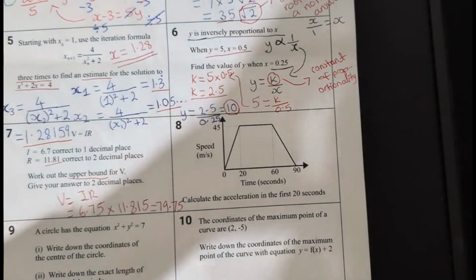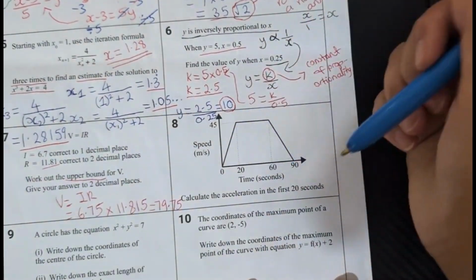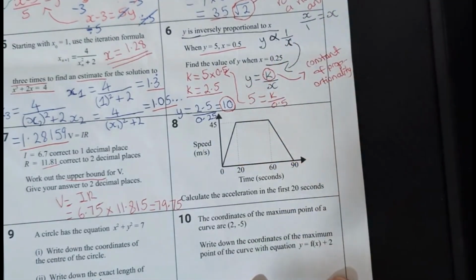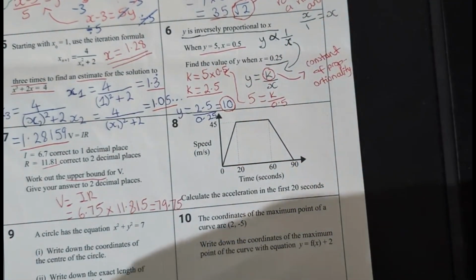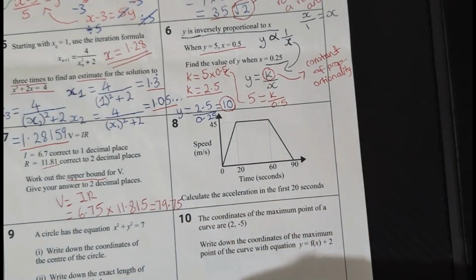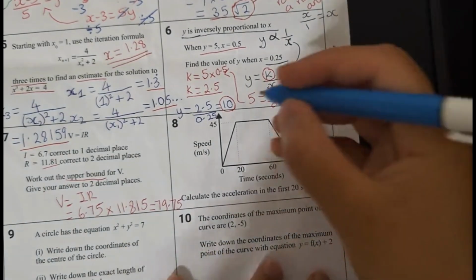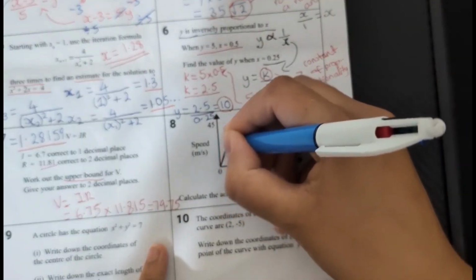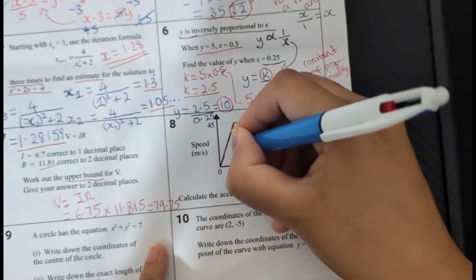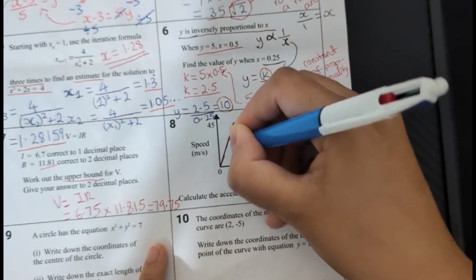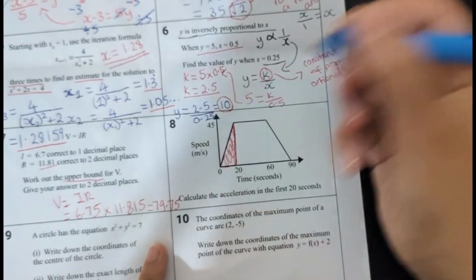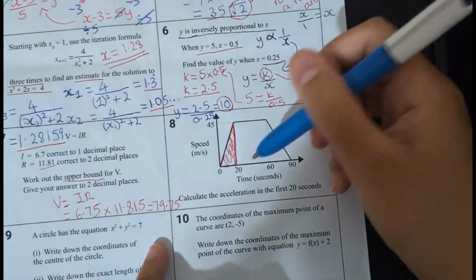Right, so I'm going to take a look at question number 8, and it says to calculate the acceleration in the first 20 seconds only. That means we are looking at the first 20 seconds, which is this right angle triangle here, the one that I've drawn. So we're looking at this part of the graph, the first triangle.